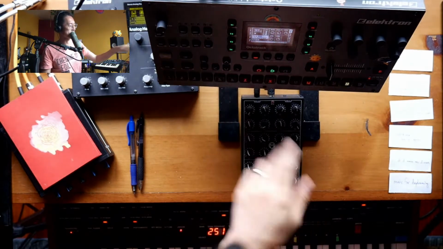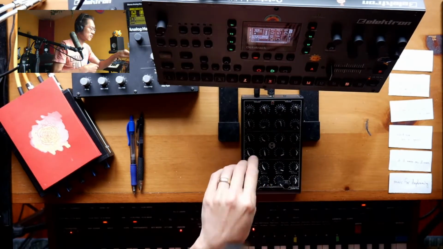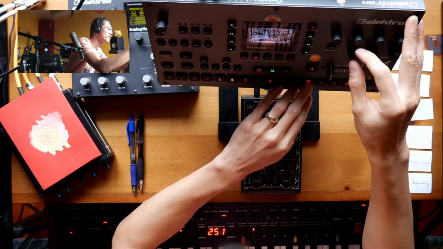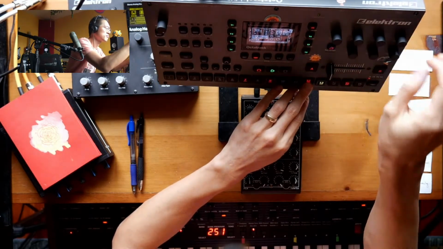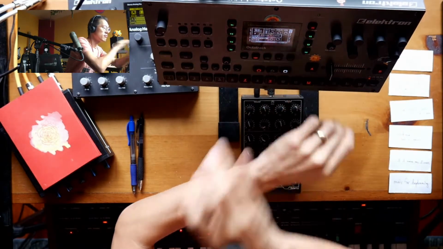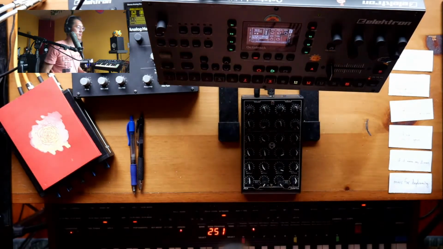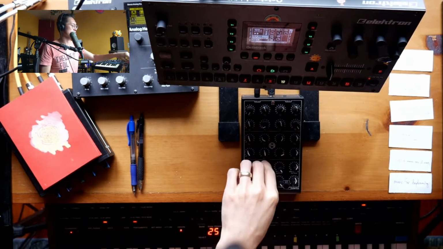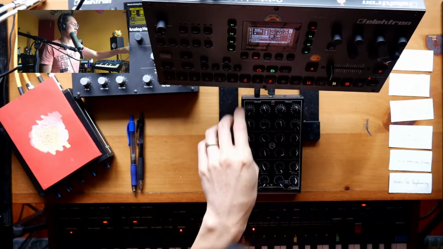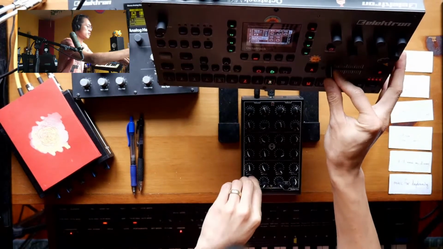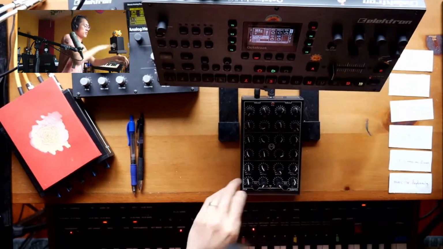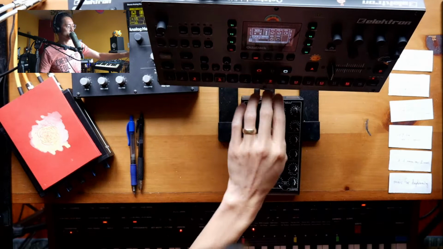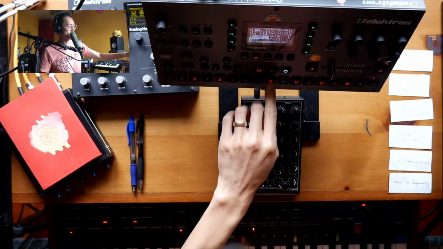That's pretty cool too. There's also something about that trig that is slightly different.